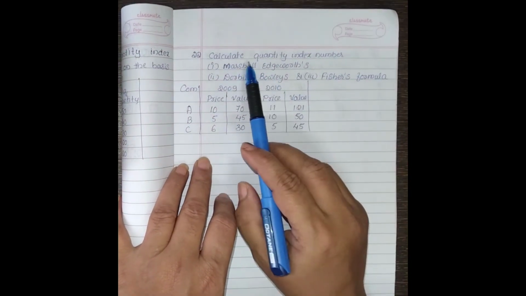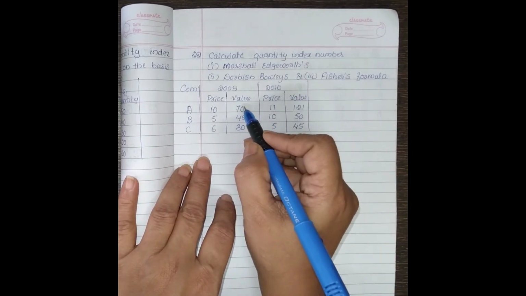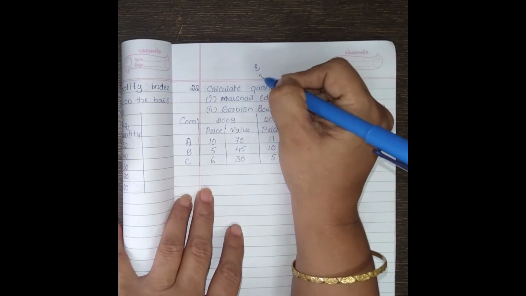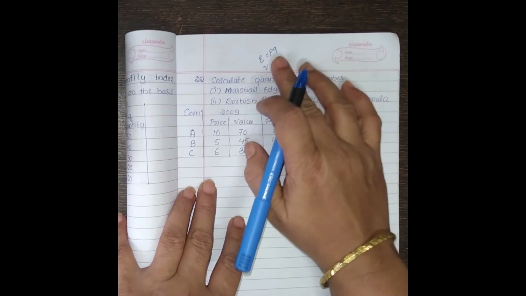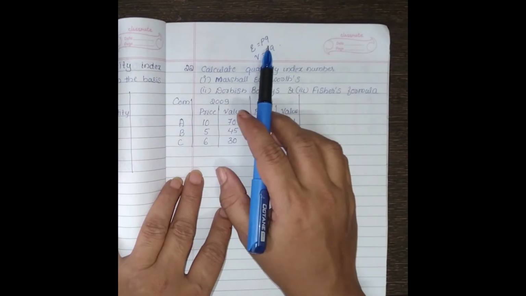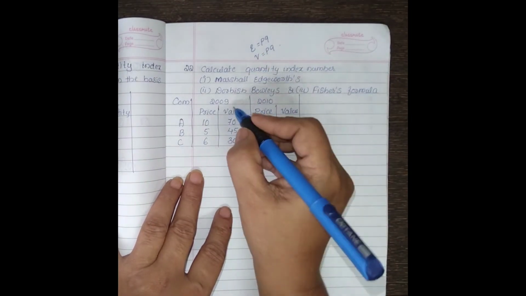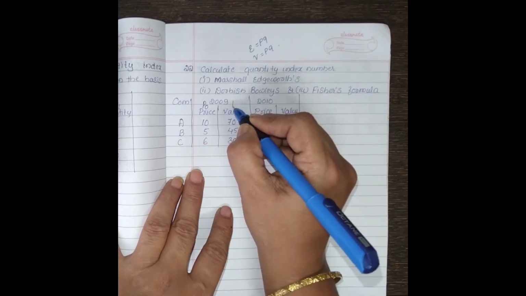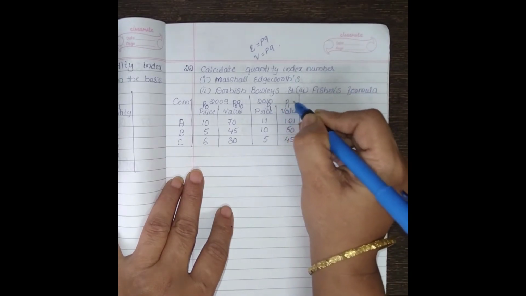Okay, question 22. 22 is also very easy, but it is a quantity index number: Marshall-Edgeworth, Dorbish-Bowley and Fisher's. But it is given not as a quantity, a value is given. I was telling you, when expenditure or value is given, you have to take it as PQ, price into quantity, both multiplied. What is given? The 2009 price is P0 and this is P0 Q0. P1, this is P1 Q1.